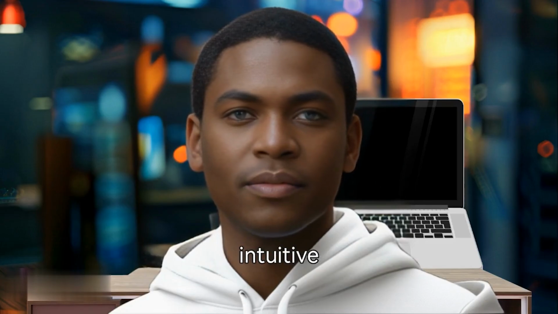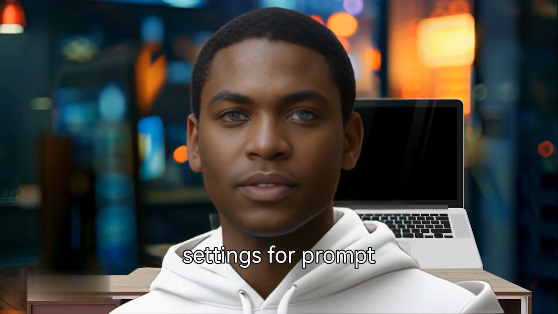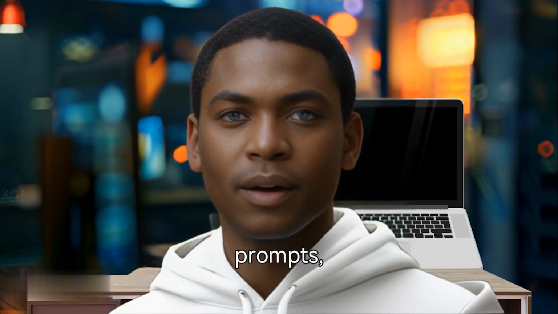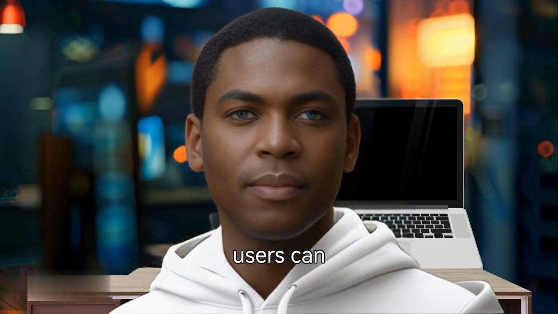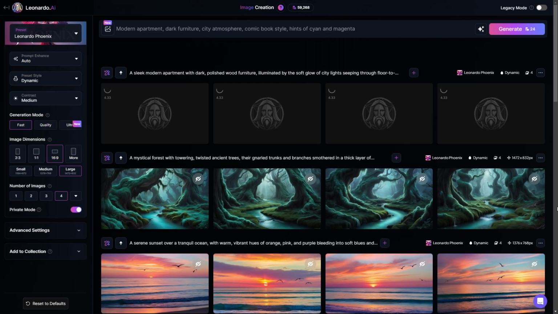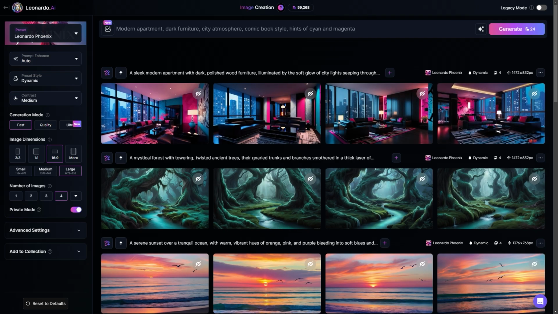It provides intuitive controls and settings for prompt adjustments and model customization. The tool includes guided tutorials and helpful prompts, ensuring that users can maximize its potential without a steep learning curve. Leonardo AI is known for its quick rendering times, even for complex prompts and high-resolution images. This allows users to generate and refine content efficiently.